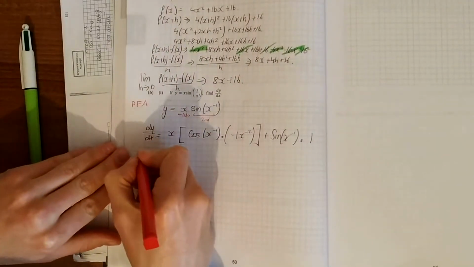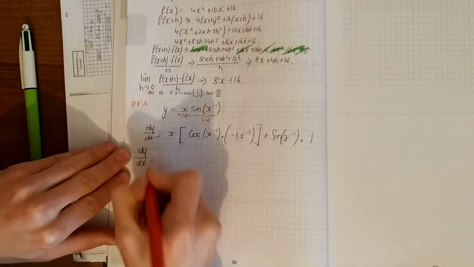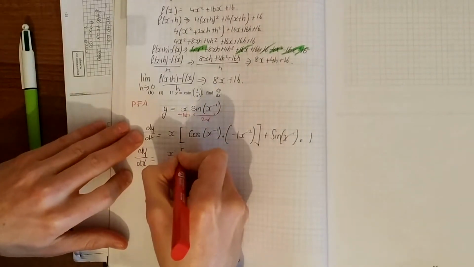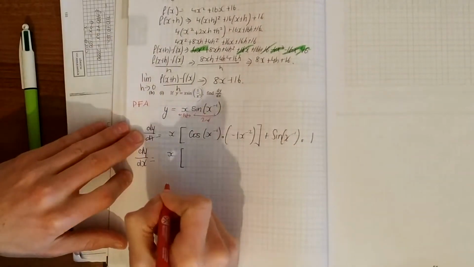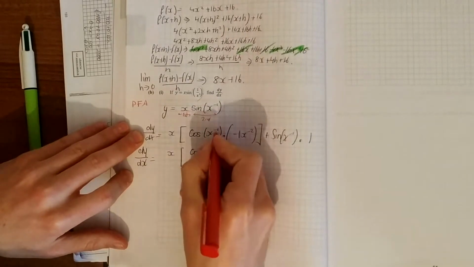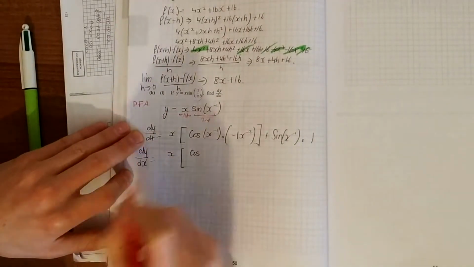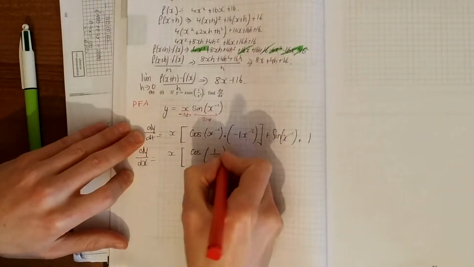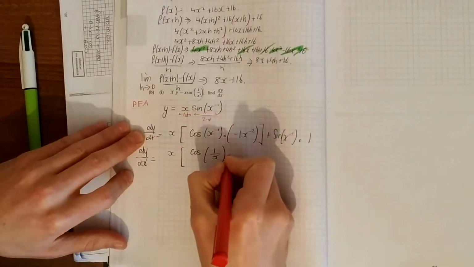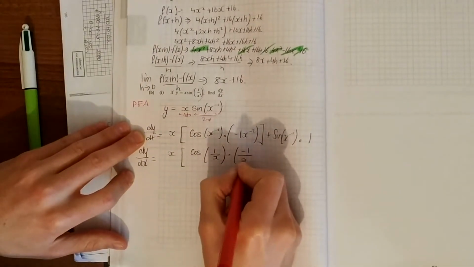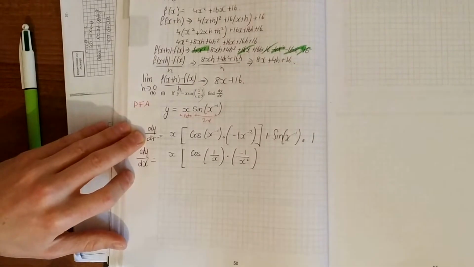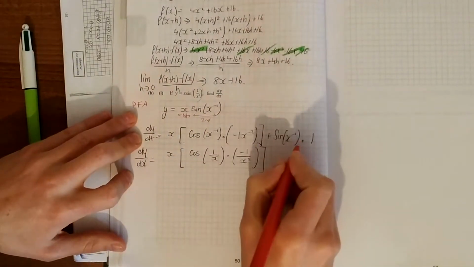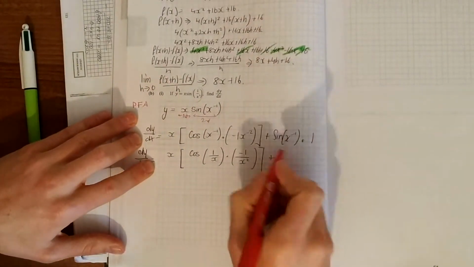Tidy that up now. Don't do too much at once. Cos of x to the power of minus 1 simply becomes cos of 1 over x. How do we get this a positive power? Bring it down below the line, like you did in step 1. And here, minus 1 over x squared. Again, to get rid of the negative power, bring it down. Plus 1 times anything is going to be itself.